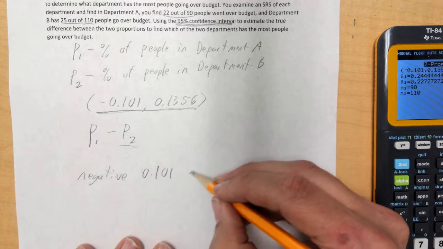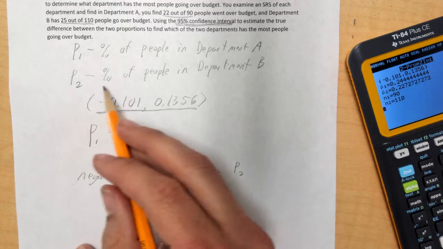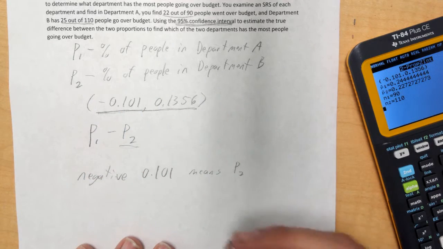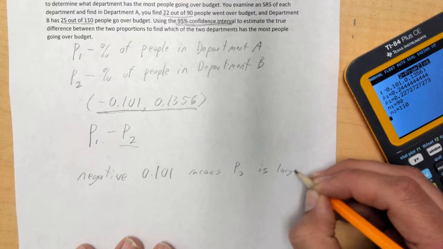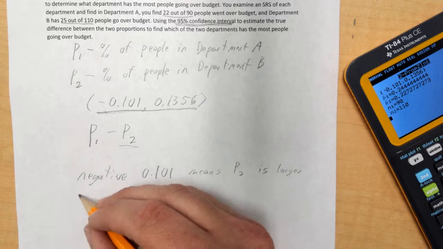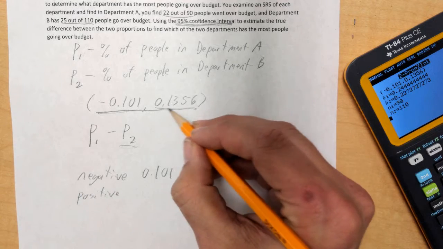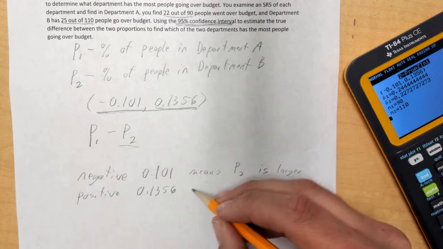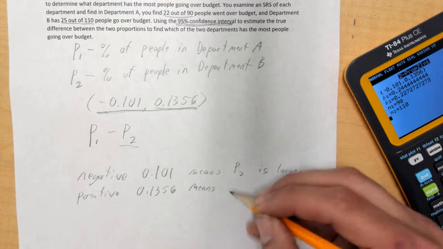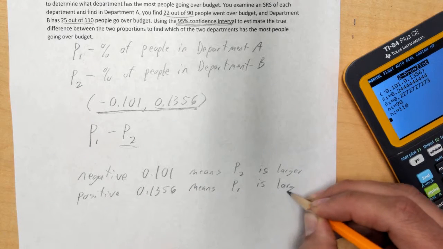So the negative 0.101 means that our P2, which again is the percent of people in Department B that went over budget, is larger than P1. And the positive value, which is this value here, the 0.1356, that means that P1 is larger than P2.